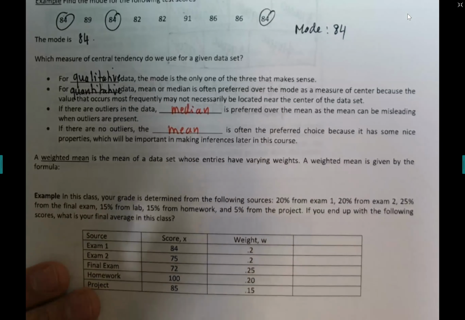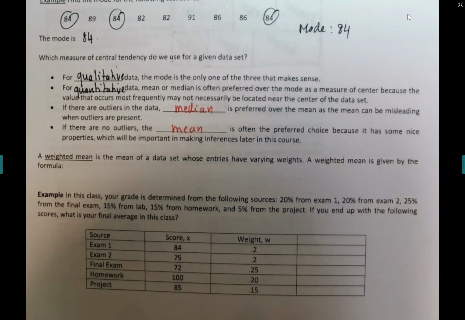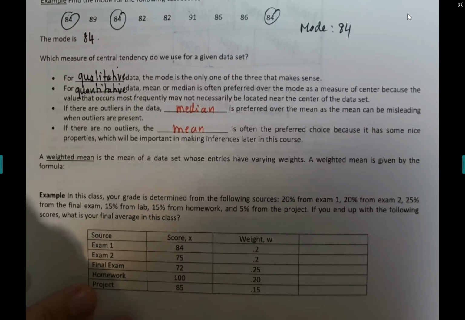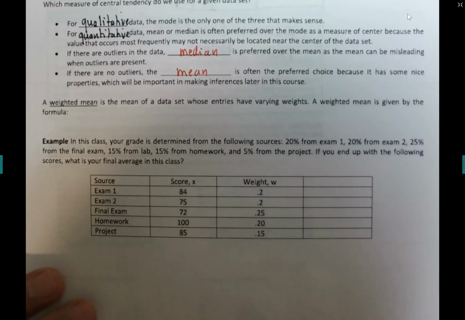The mean is often the preferred choice because it has some nice properties, which will be important in making inferences later in this course. So we need to understand the mean. It's very important.